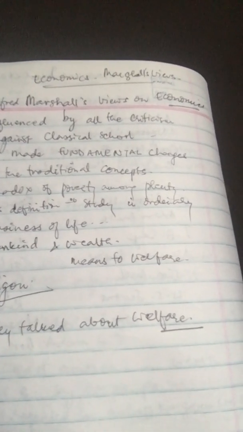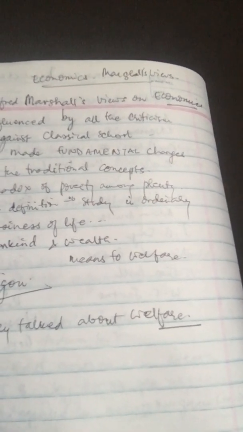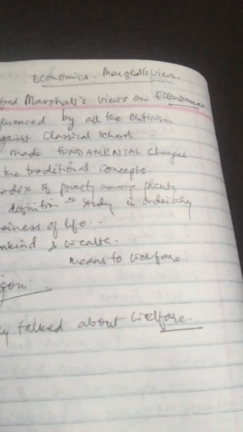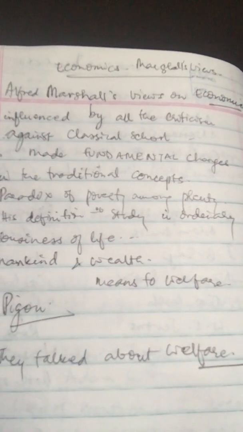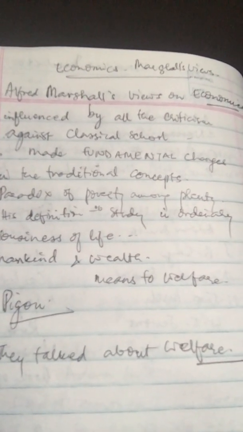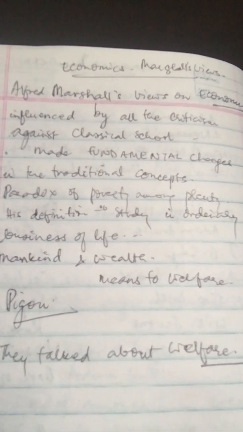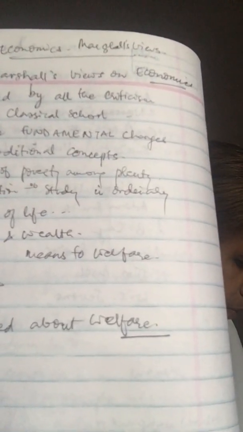But wealth is not considered as an end in itself, but as a means to welfare, as a source of the betterment of the human lot. Now, Marshall consciously and specifically limited the scope of economics by stating that only those forces which were subject to measurement in terms of money enter into the study of economics.